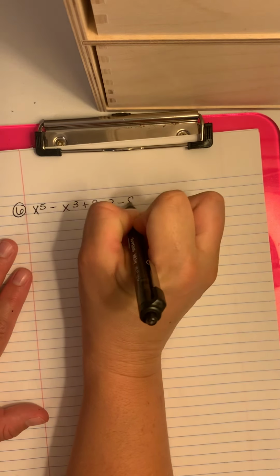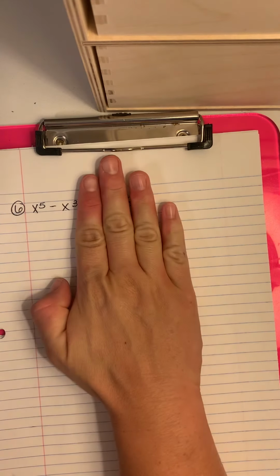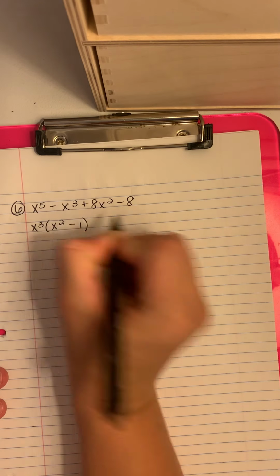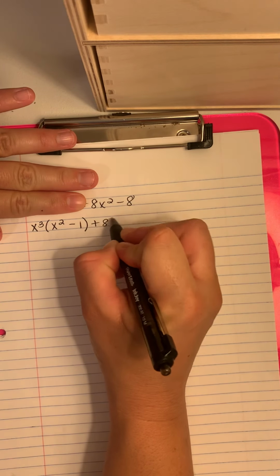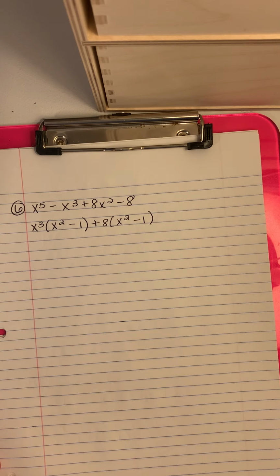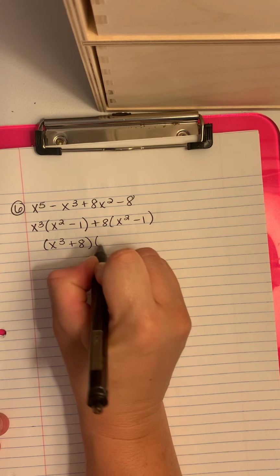All right, so GCF, anything common to all of them? Nope. Grouping happens with 4 terms. I have 4 terms. Let's see if grouping's gonna work. All right, anything common to those 2? Yep, I got an x cubed. So it left me with x squared minus 1. Anything common to those 2? Yep, I got an 8. X squared minus 1. All right, so if I'm following factoring by grouping, I know I'm going to turn into something like this.